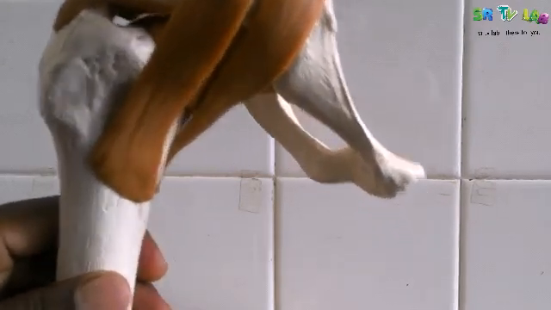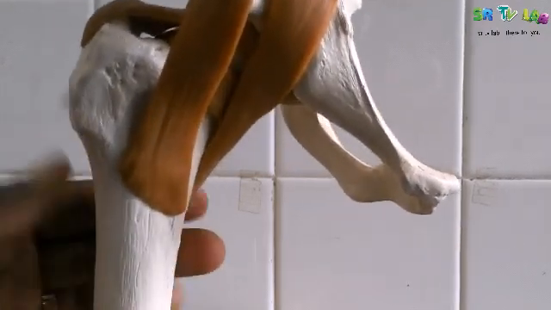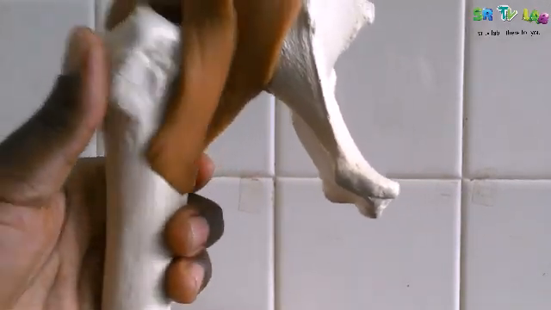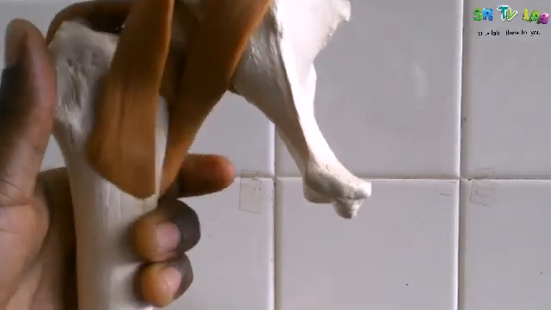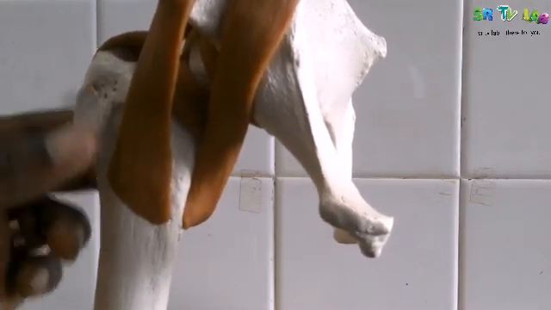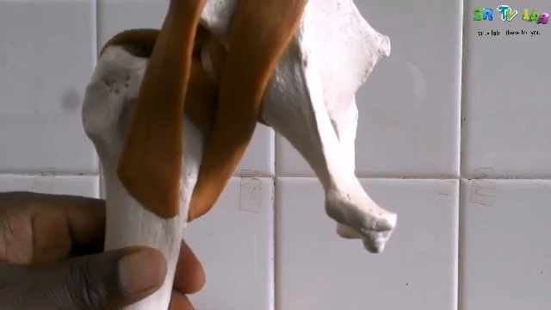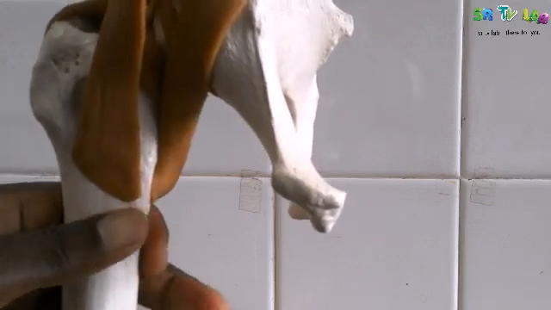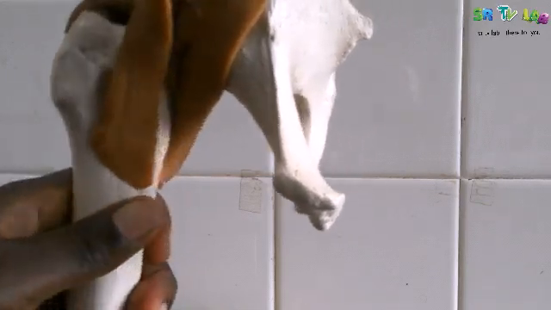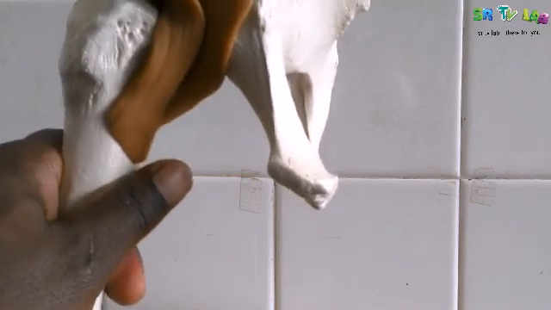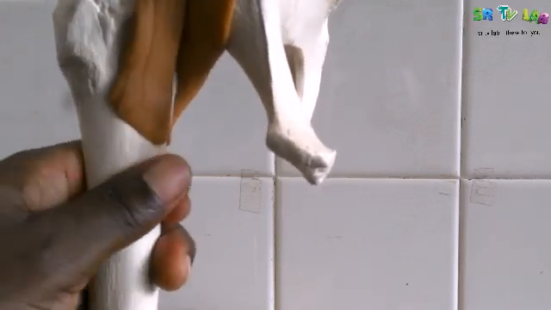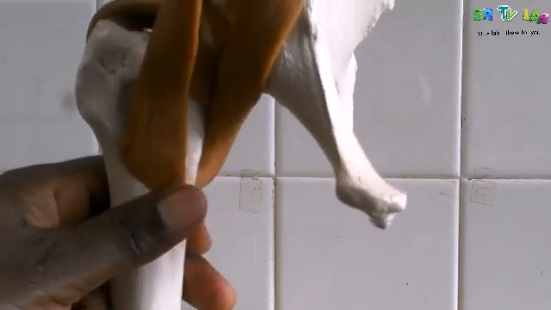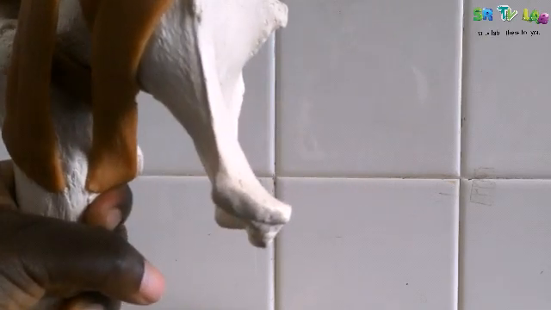So there is what we call internal rotation, like this. You see, when this lateral part moves anteriorly and medially, anteromedial, this is the internal rotation. Then external rotation is this one.